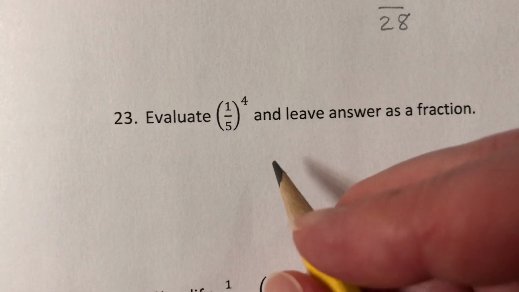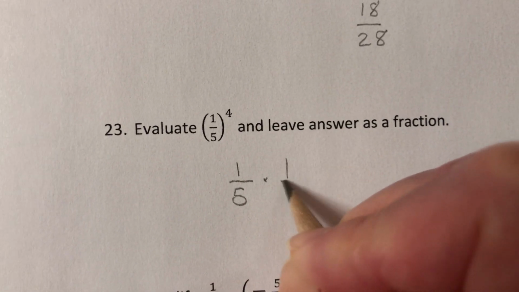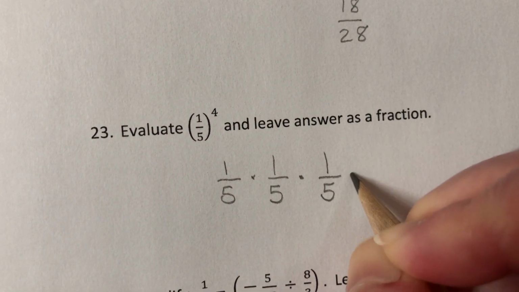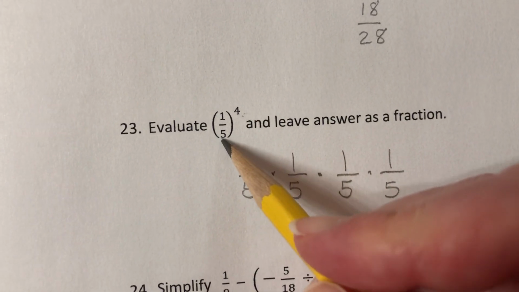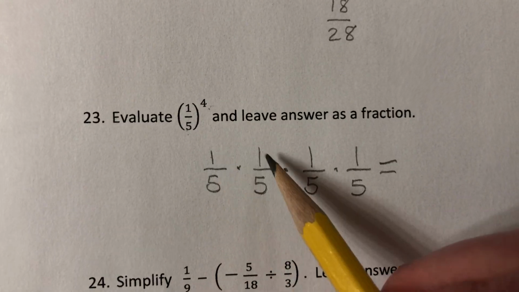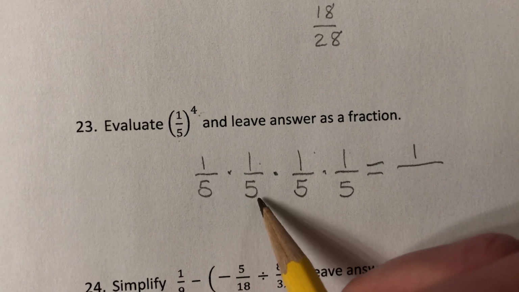Evaluate and leave the answer as a fraction. 1/5 times itself 4 times. So the exponent tells us how many times we're going to write out this number and multiply it. When multiplying fractions, just multiply the numerators and then multiply the denominators.